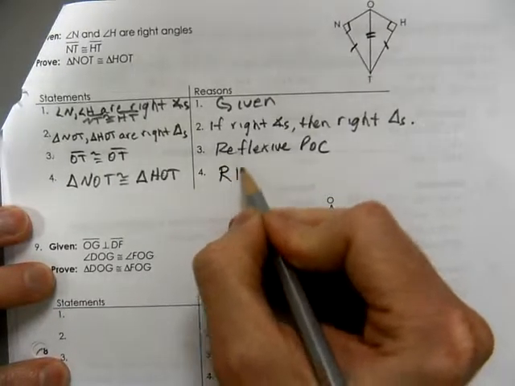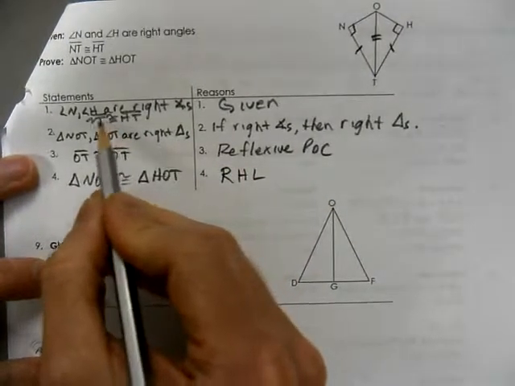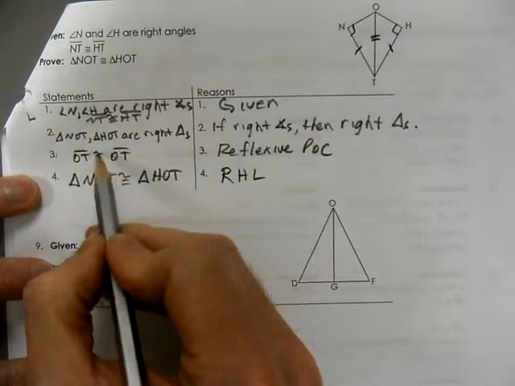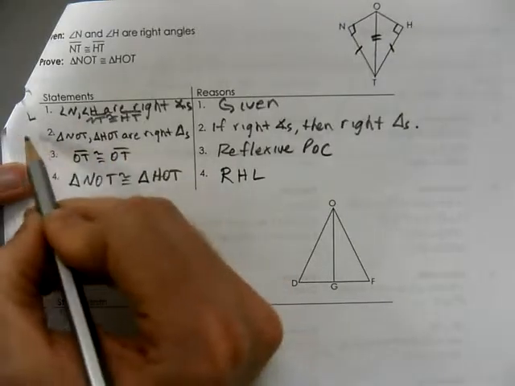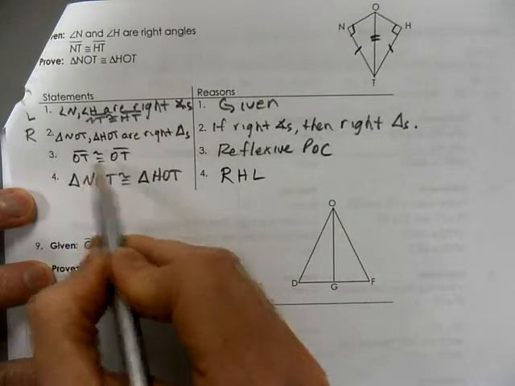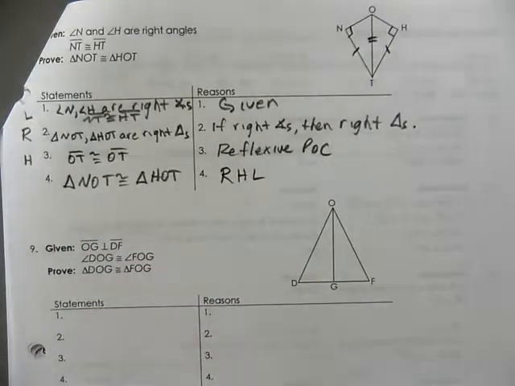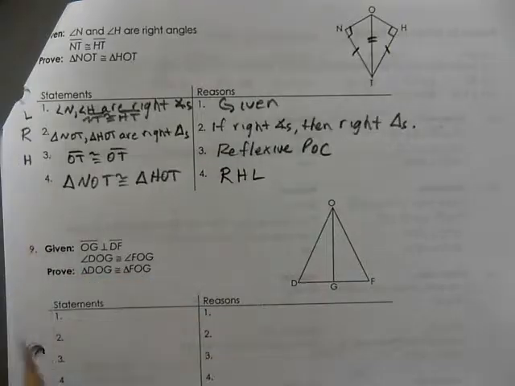Right triangles, hypotenuse leg. NT and HT were the legs. The right triangles was the R, and the OTs were the hypotenuse. So it wasn't in order of RHL, but they were all part in there.